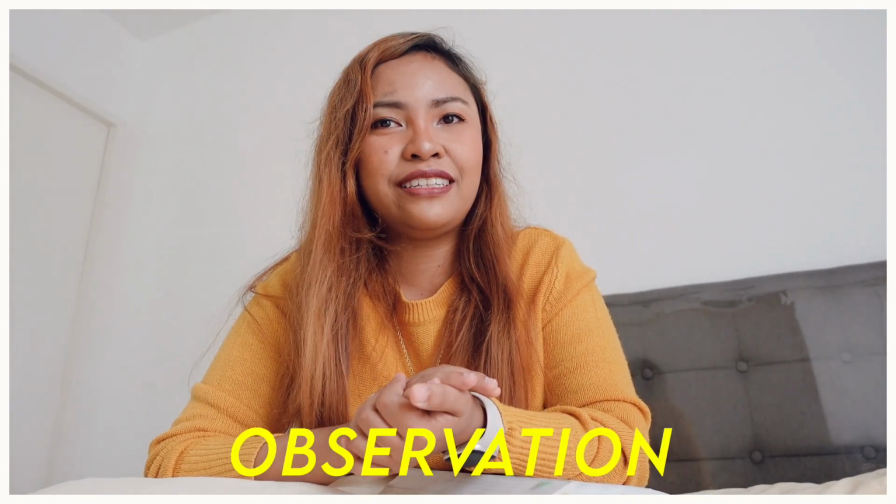After reading the scripture, move on to observation. This step involves carefully observing the details, the context, and message of the passage. Ask yourself questions like, what is the main theme? Who is speaking? What is happening? Take note of any significant words, phrases, or themes that catch your attention.